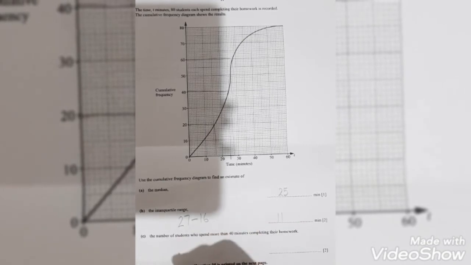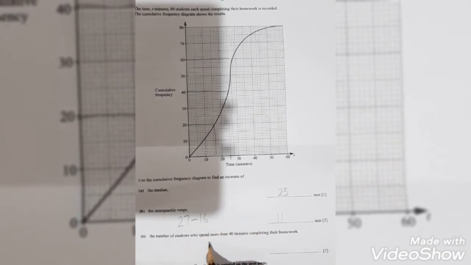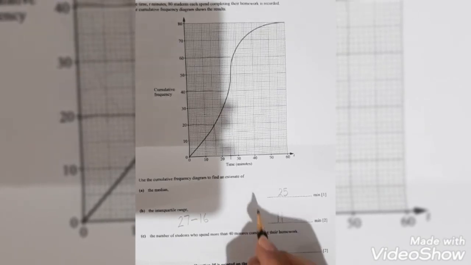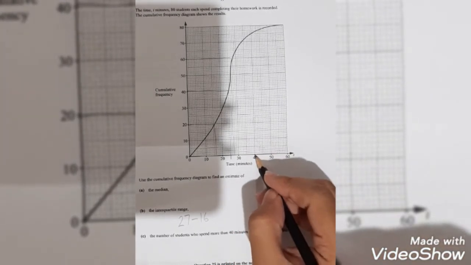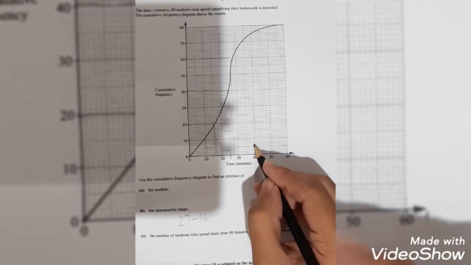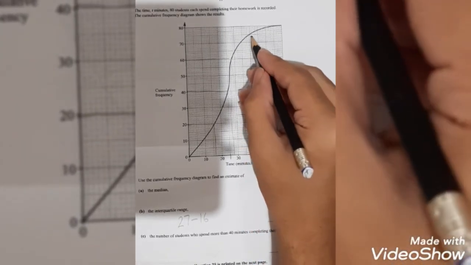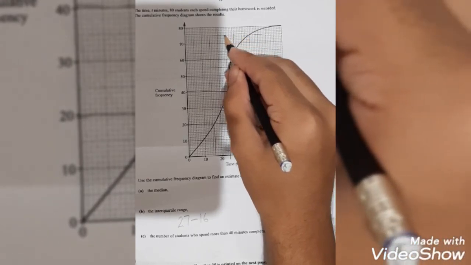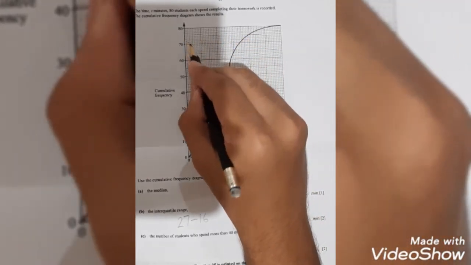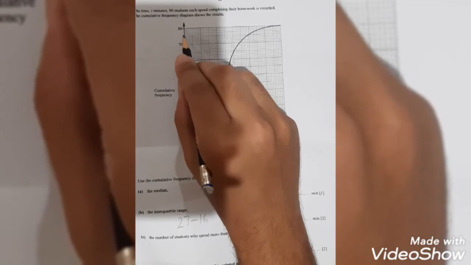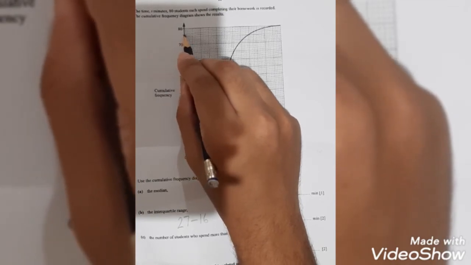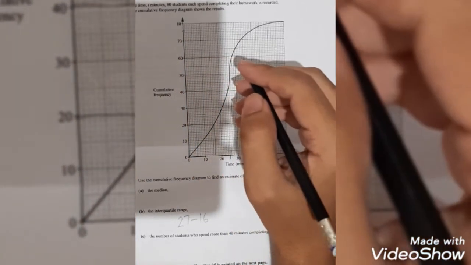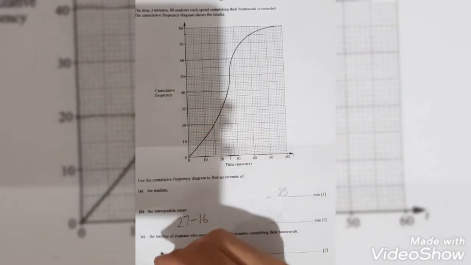And to find the estimate of the number of students who spend more than 40 minutes completing their homework, we will draw a line up from 40 minutes up to the curve, and then we will draw it to the left side to the cumulative frequency, which shows that 76 students complete it within 40 minutes.